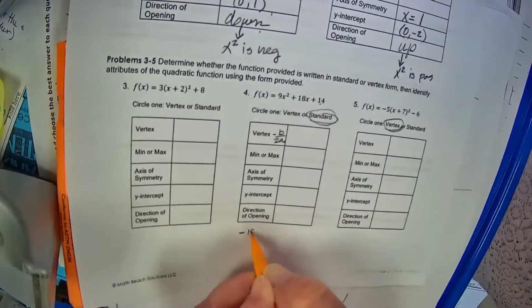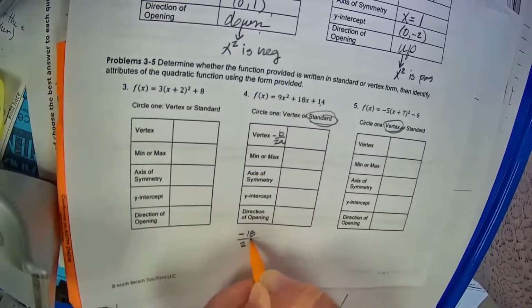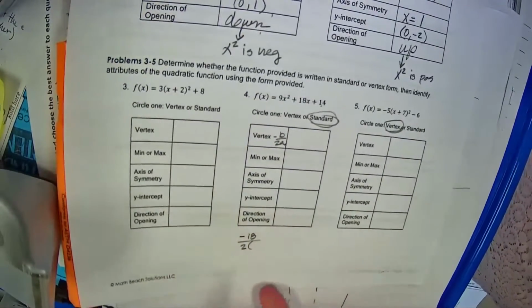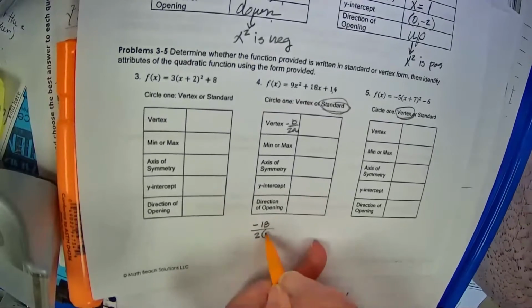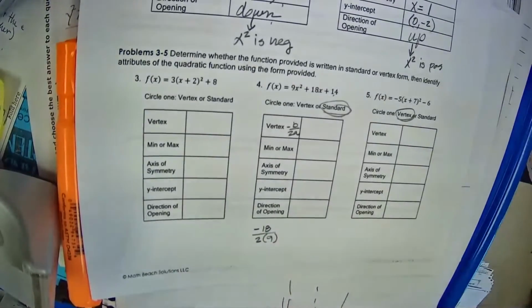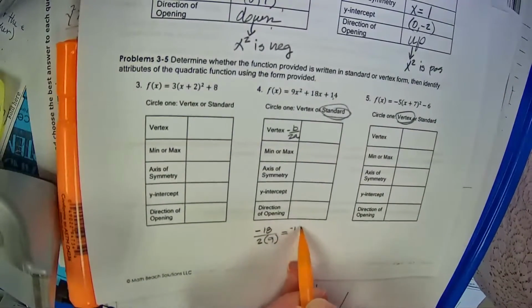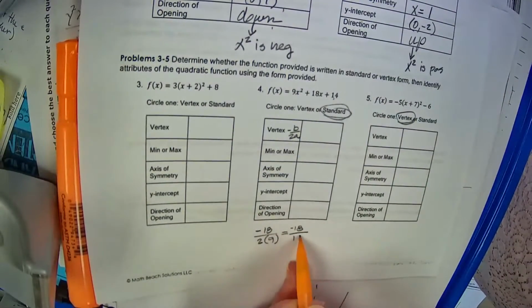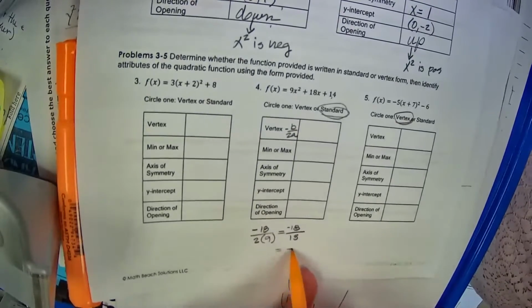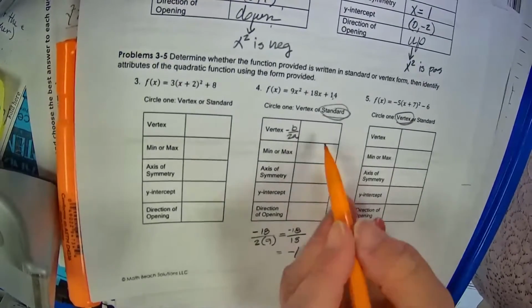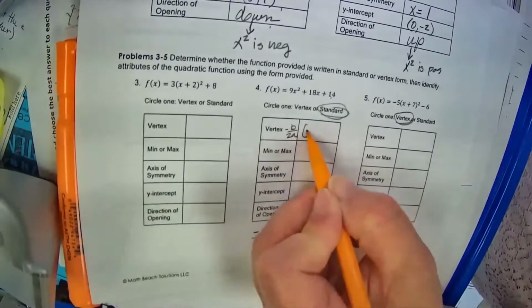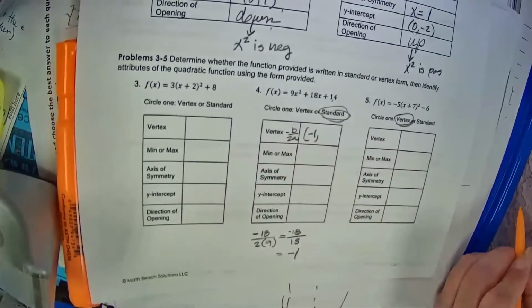-18. Okay, -18 over 2 times what? 9x squared. 2 times 9. We just need the numbers. We don't have to worry about the x's. Okay, so that's -18 over 18, which is what? -1. Okay, so we know we've got a -1 for our x value.